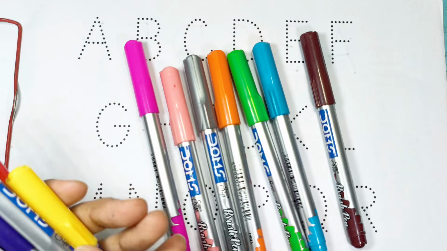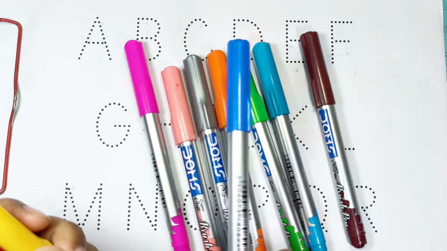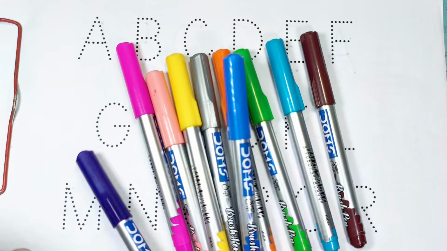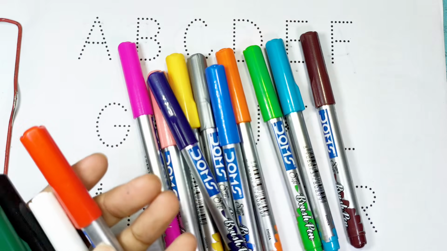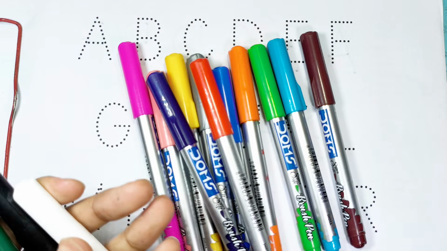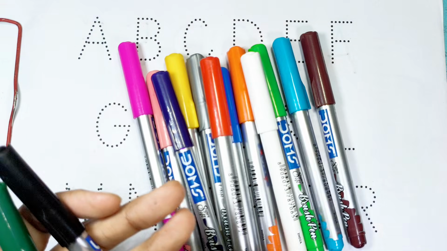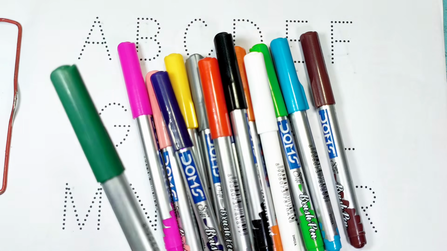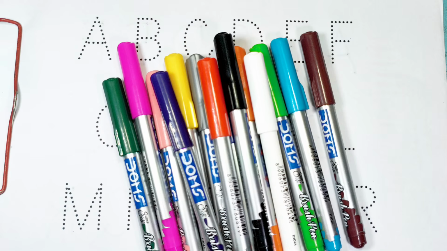Light pink color. The next one is blue color. Stay with us. Yellow color. Persian blue color, red color, white color. Stay with us. Black color. And the last one is dark green color.